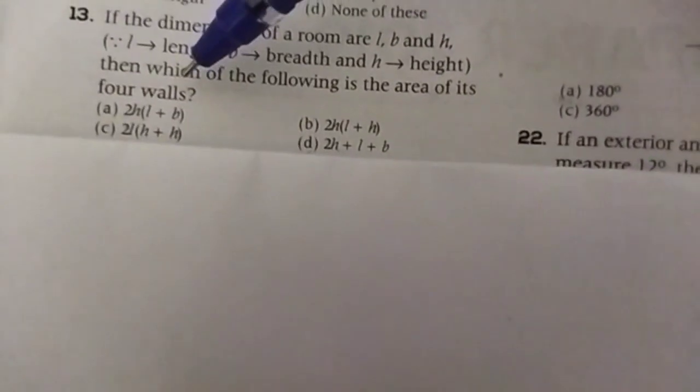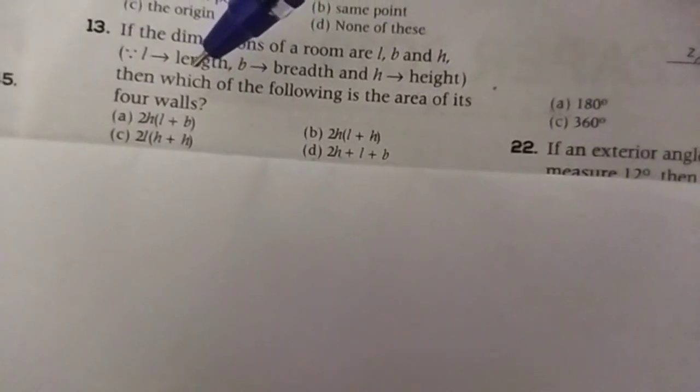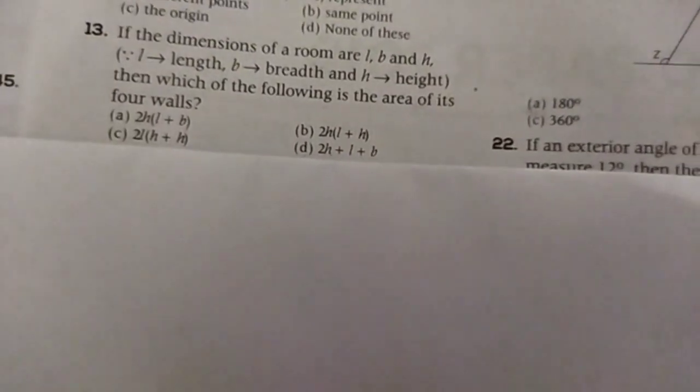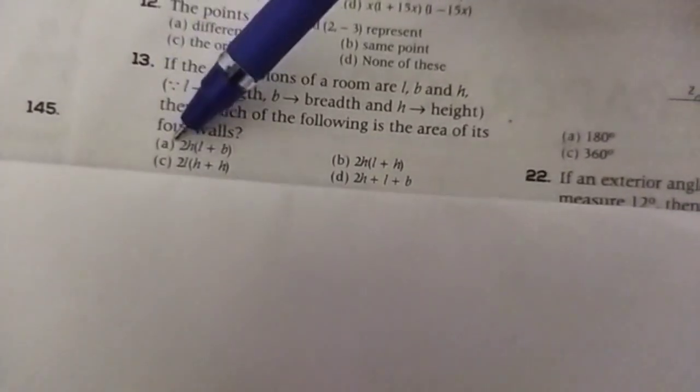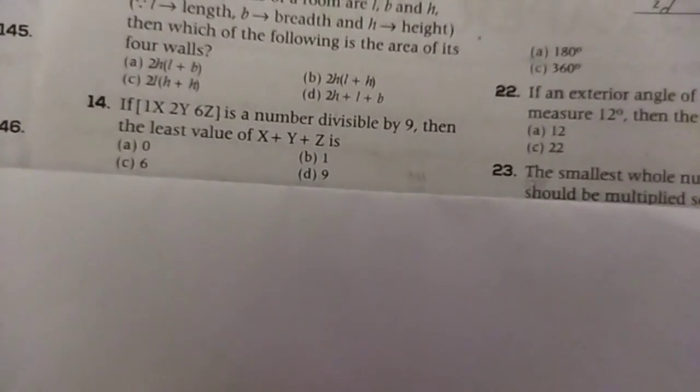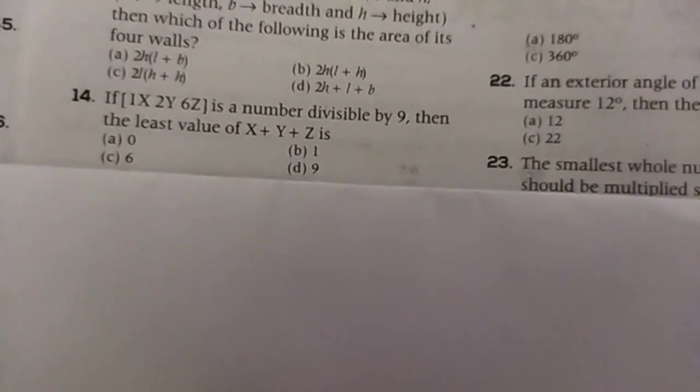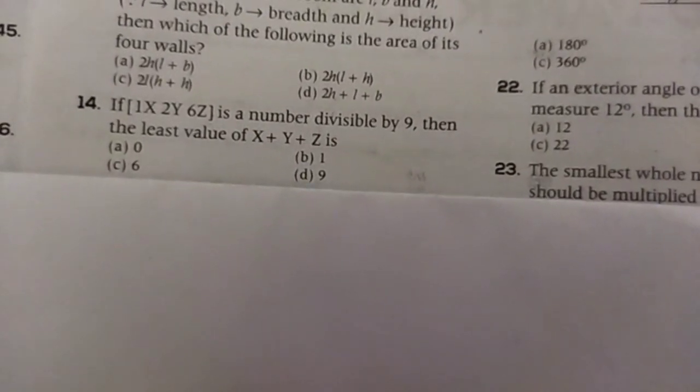This is a direct formula, LSA of a cuboid. Area of 4 walls means that is LSA of a cuboid. We are omitting the top and bottom of the cuboid. If you take top and bottom, it is TSA, total surface area of a cuboid. This is lateral surface area, LSA. So the correct option is 2H into L plus B. This is a direct formula. Next one, if 1x, 2y, 3, 6z is a number which is divisible by 9, then the least value of x plus y plus z is.